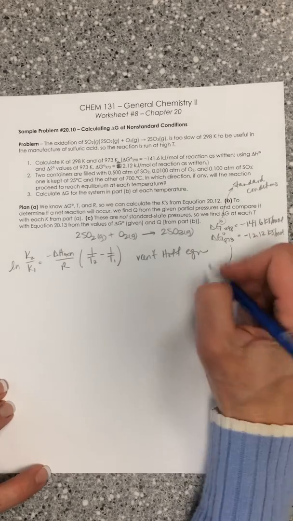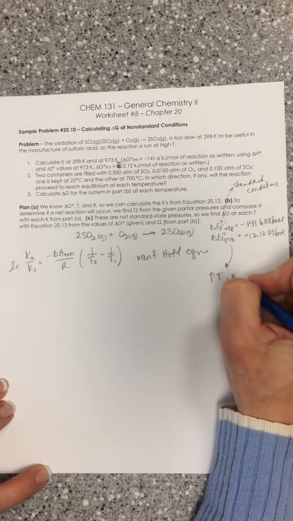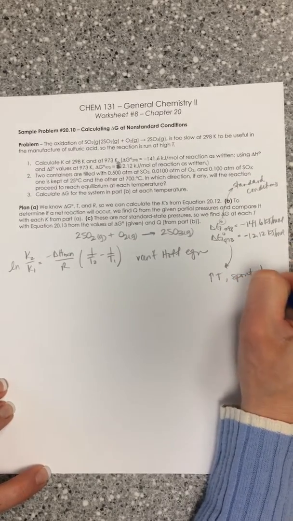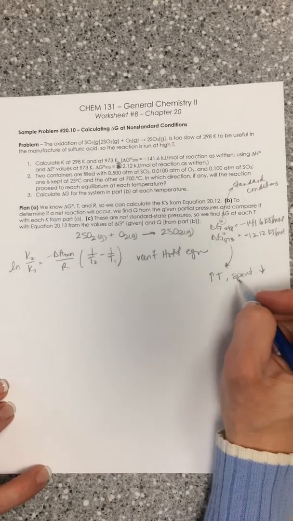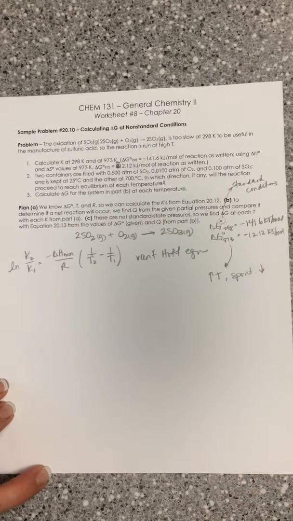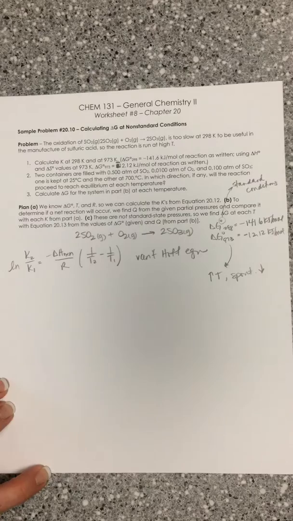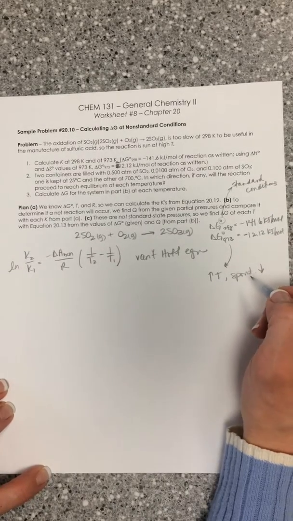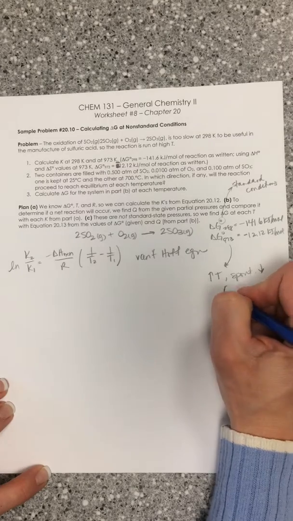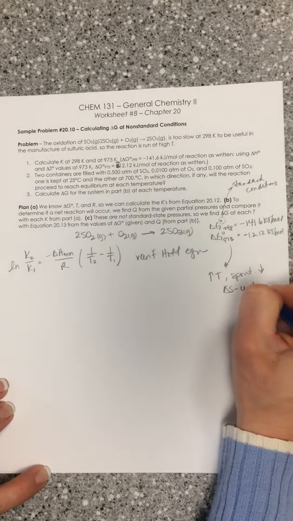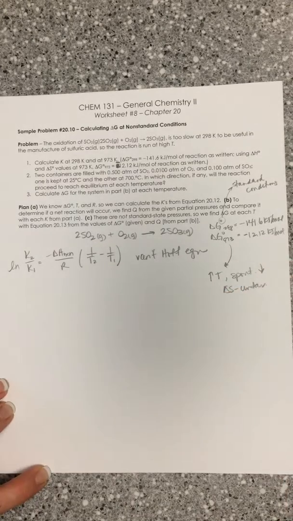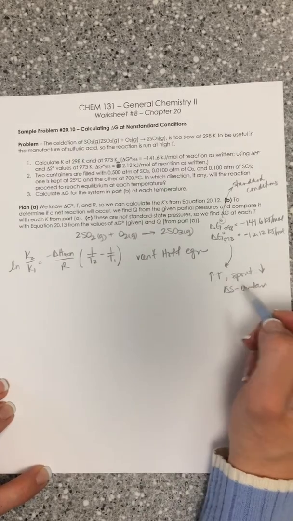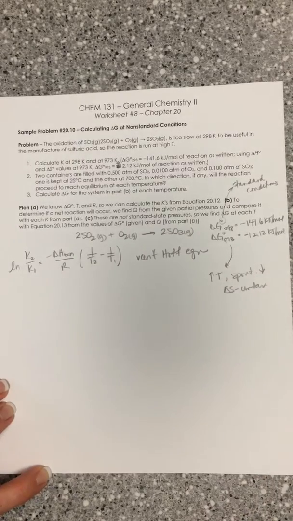We can see that as we increase temperature, the reaction spontaneity decreases. So that informs us, without even knowing anything about the values of enthalpy and entropy, that if the spontaneity decreases as we increase temperature, entropy must be unfavorable. Entropy is not helping us in this case, because if we add temperature, we see our spontaneity go down.